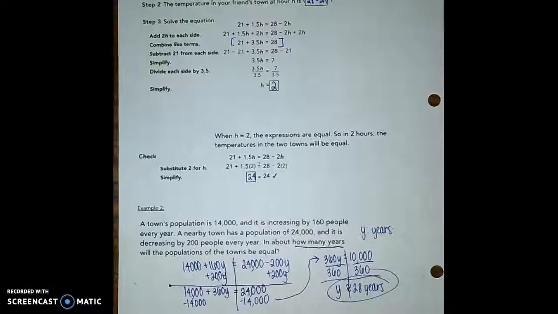And we are not going to show the checking your work step on this just to save you some time. I would like for you to go and complete Got It number 2 and then answer the question that you see on the page. Thank you.